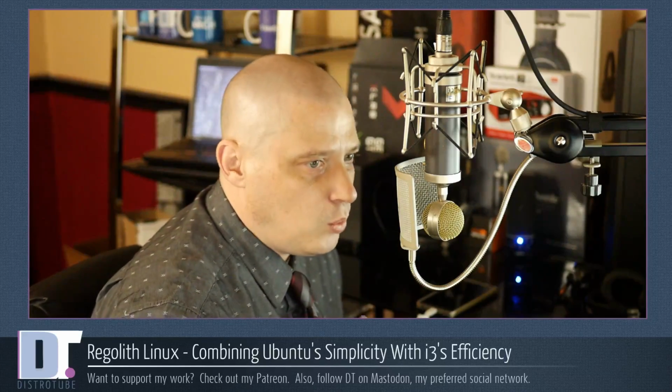So that was a quick first look, first impression here of Regolith Linux. What do I think of Regolith Linux? I think it serves a real purpose. I think a lot of people want to try out tiling window managers, but where most people use tiling window managers tends to be Arch and the Arch-based derivatives. There's not a lot of tiling window manager distros out there. I mean, distros that ship with tiling window managers by default.